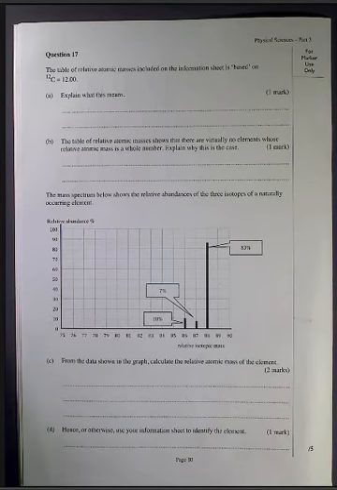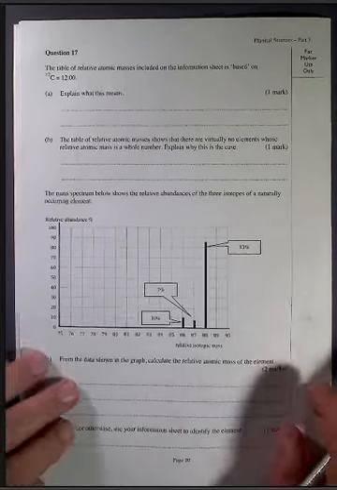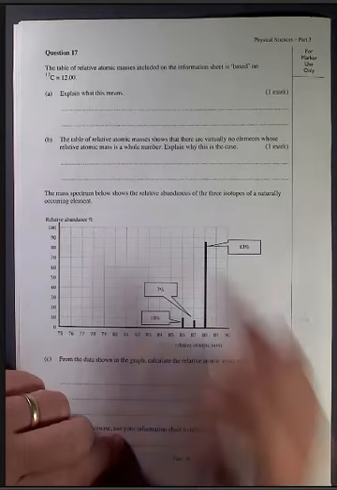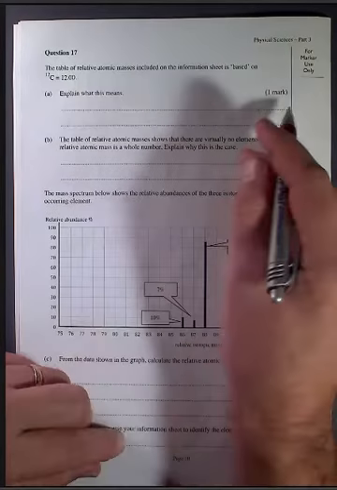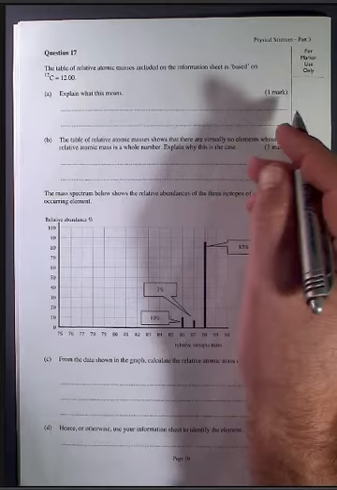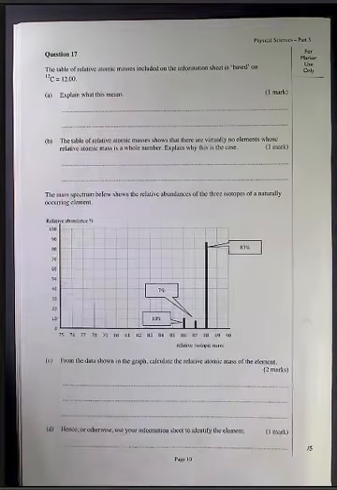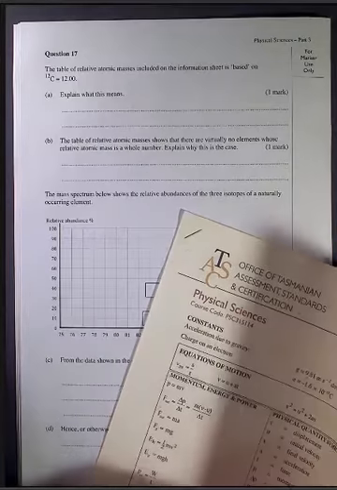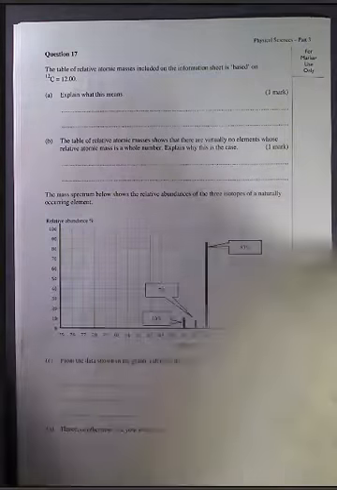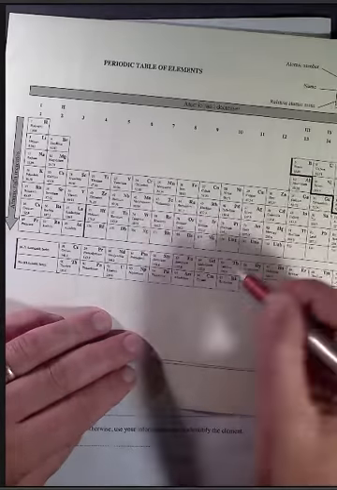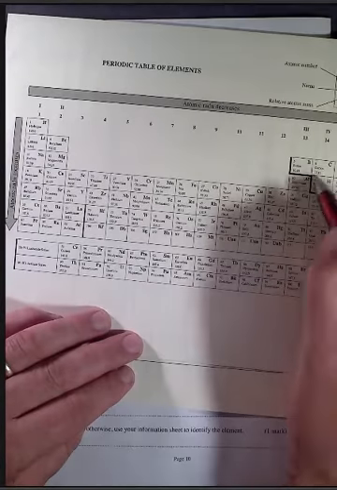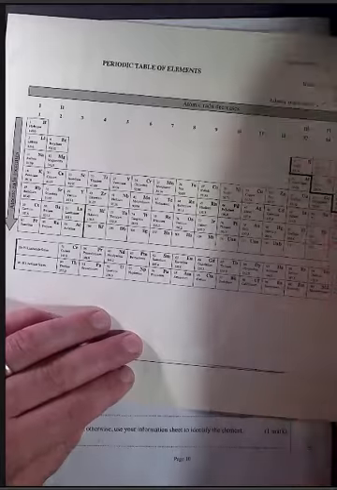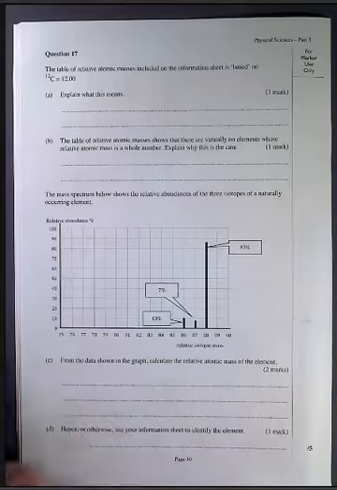Physical Science Exam 2015, question 17. The table of relative atomic masses included on the information sheet is based on carbon 12 equal to 12.00. So if we have a look at the periodic table of elements and we look at carbon, this one's 12.01. It's a bit odd what's going on there. They're based on the fact that carbon 12 is 12, that's the relative atomic mass.